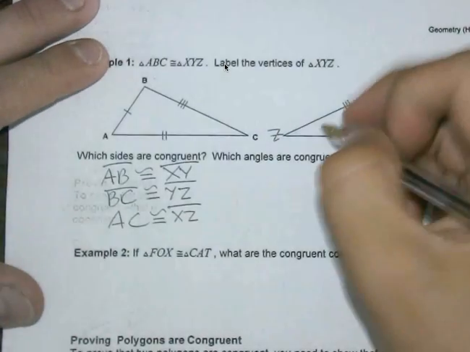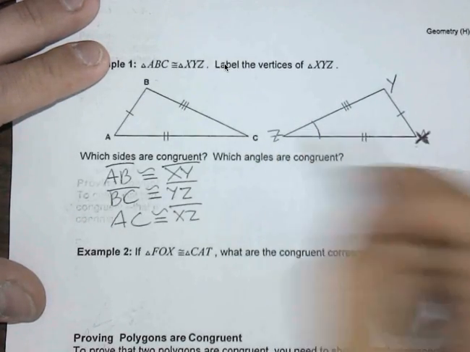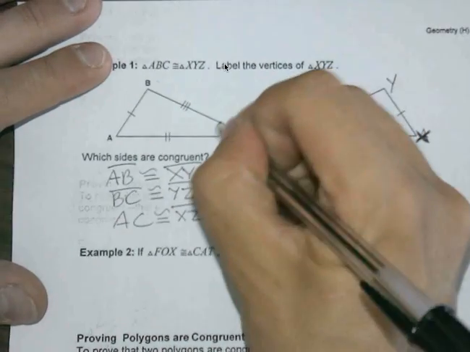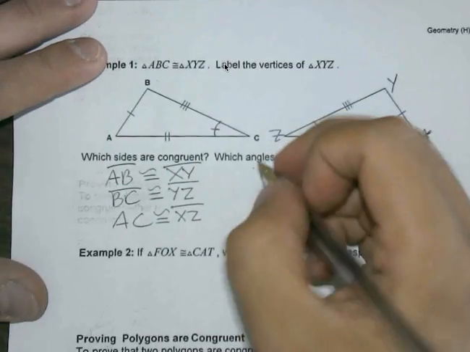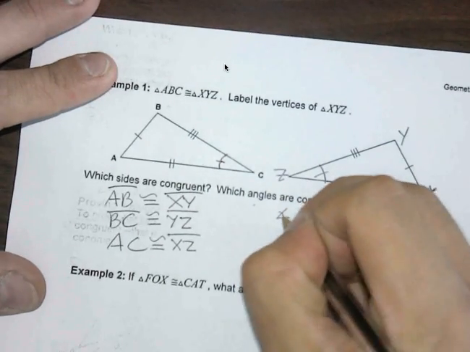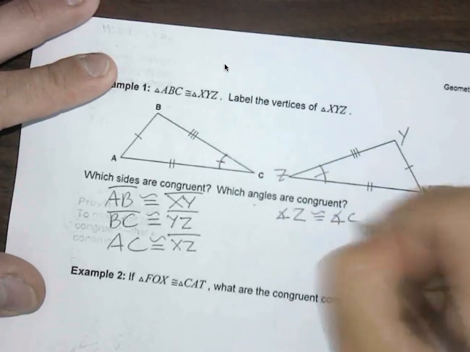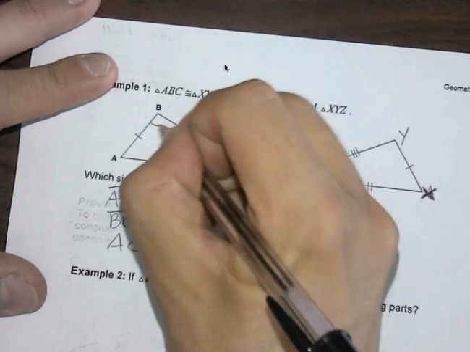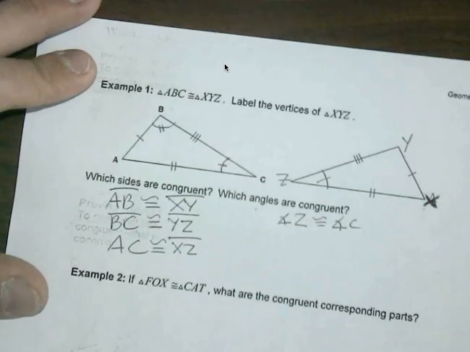So we can hopefully see that angle YZX appears to be congruent to C. So, jumping ahead, I think actually in this case we can just use the one letter. So we can say that angle Z is congruent to angle C. We can also say that angle B, what's angle B going to be congruent to over here?